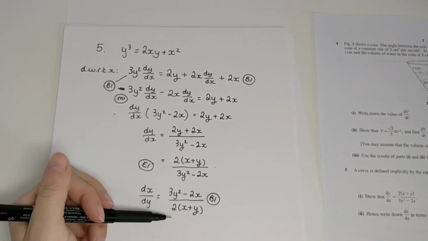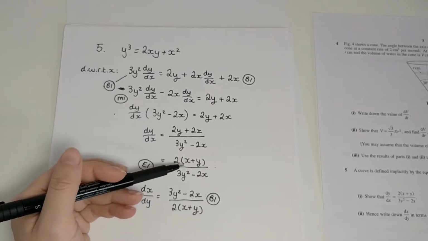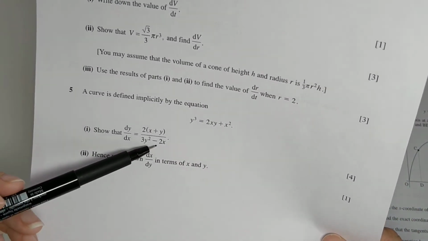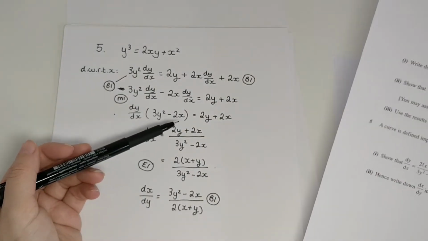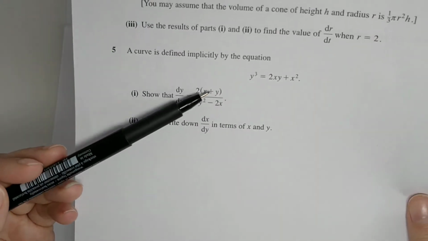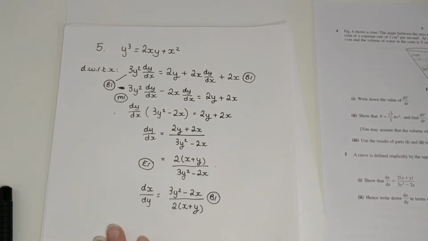Now, that should not be a correct answer only mark, because... Oh, wait, no, it's fine, because the answer was given in the question. I was going to say, if you got the previous part wrong and you flipped it, you should deserve the mark. But yeah, it's because the question gave you the answer for that, so fair enough.